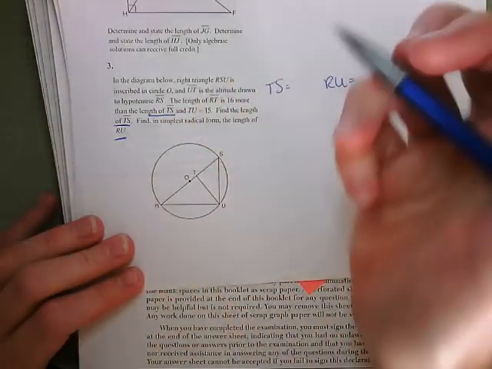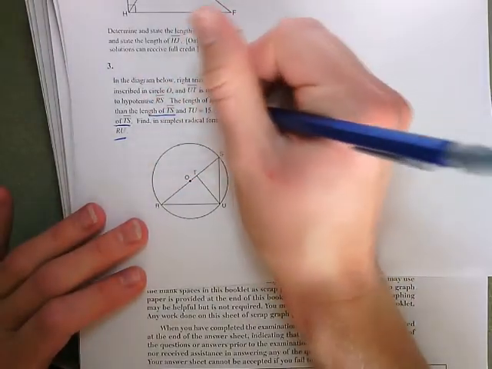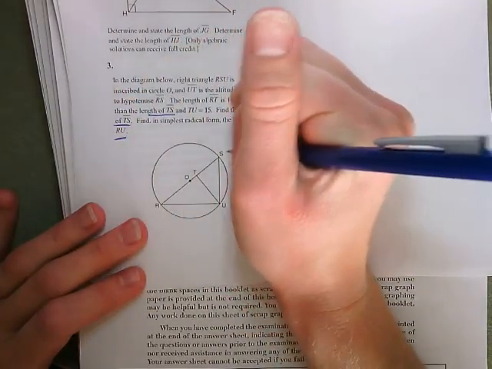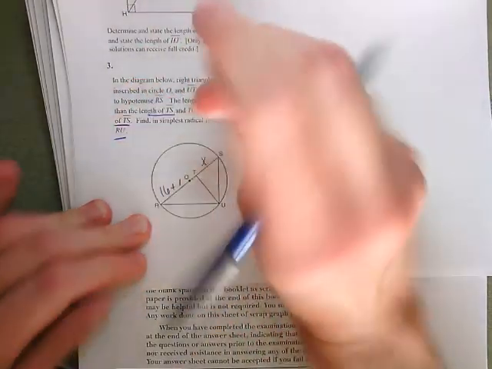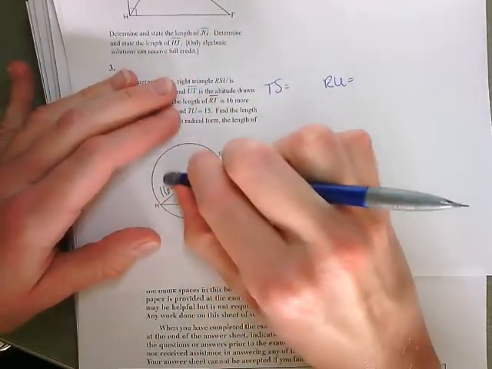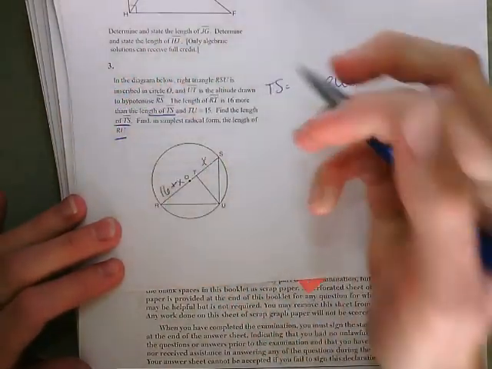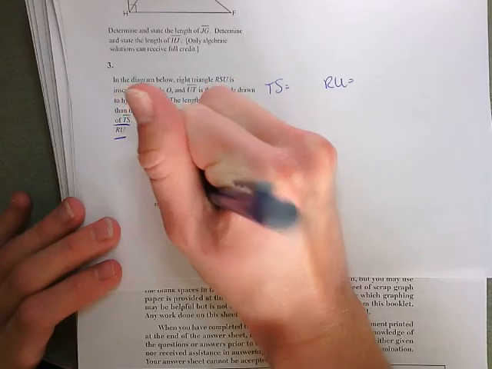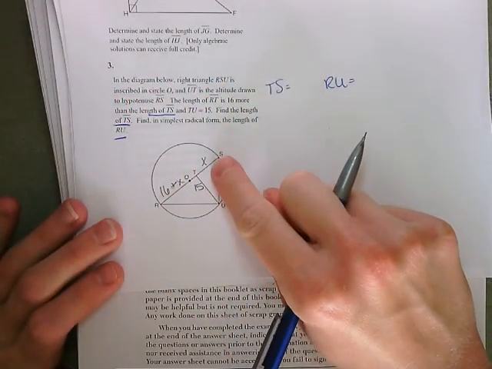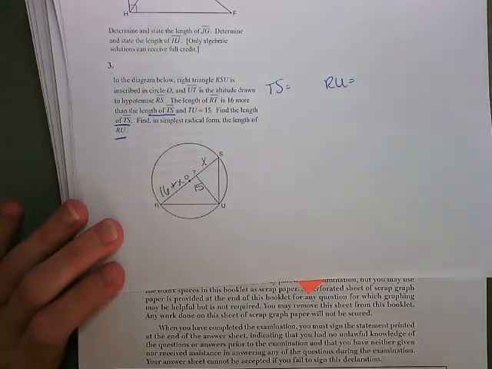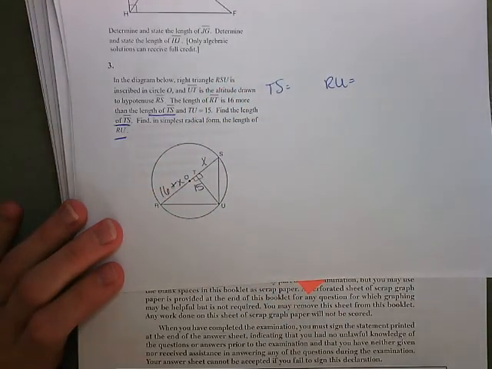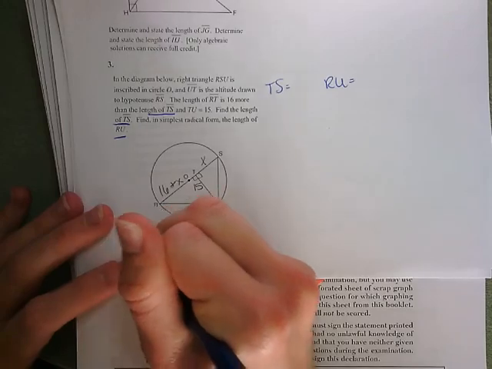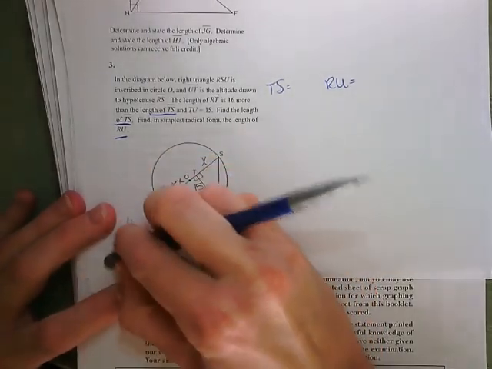All right, so let's put in our information here. RT is 16 more than the length of TS. So if TS is X, RT is 16 plus X. And TU is 15. So you first want to find the length of TS. Now, this is our right triangle similarity question. If you really do not understand the ratios of short leg over long leg, separate the triangles. So I'm going to separate UTS, just so you can see it.